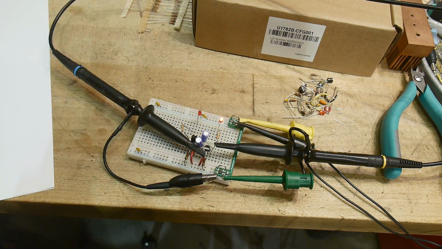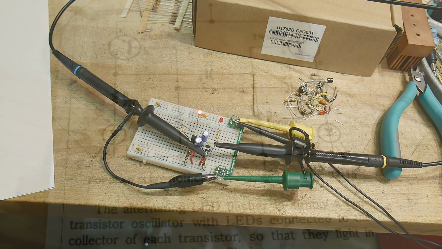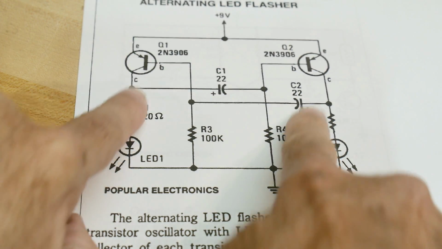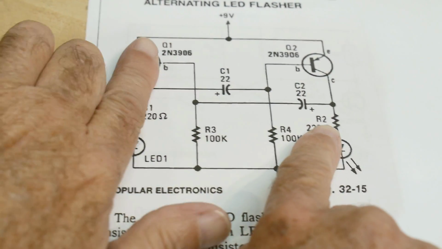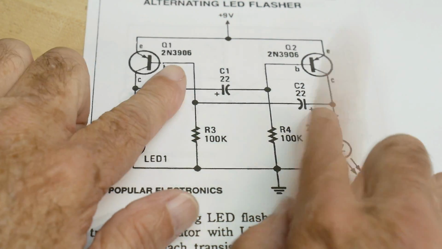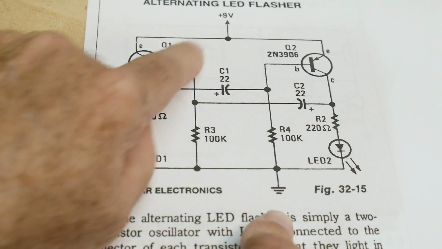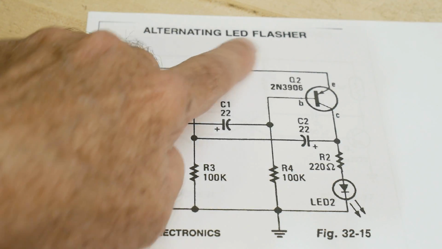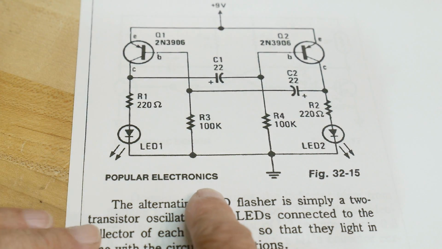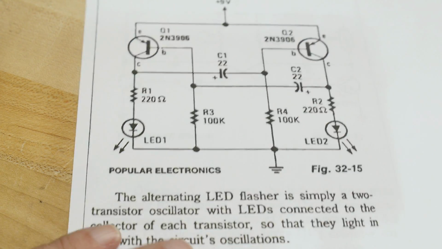Let's take a look at the circuit. We're going to have 2 LEDs and 2 transistors, and one side will go on, the other side will go off. One side will go on, the other side will go off, and they go back and forth, okay? And so it is an alternating LED flasher. This is from Popular Electronics in the way back days.